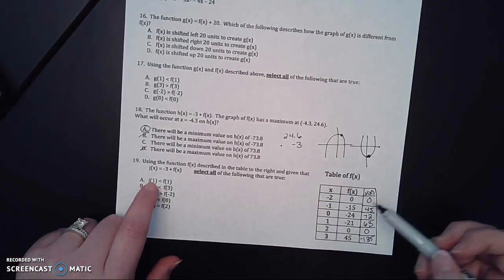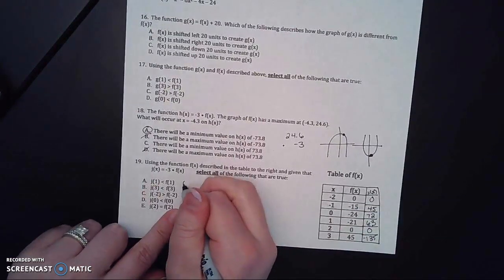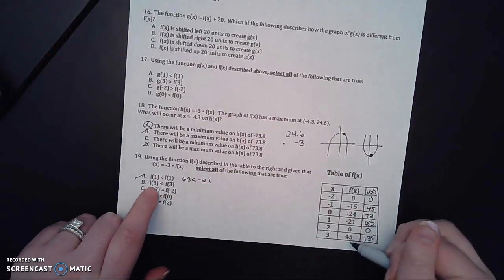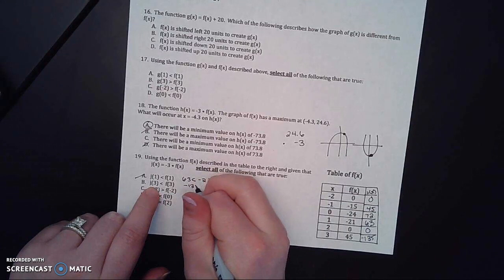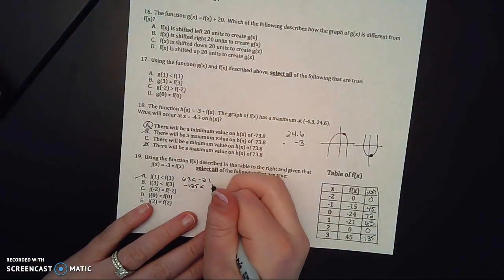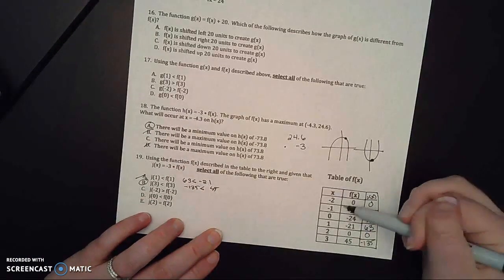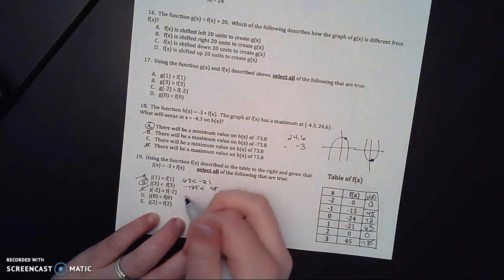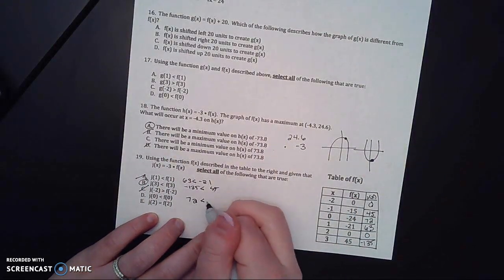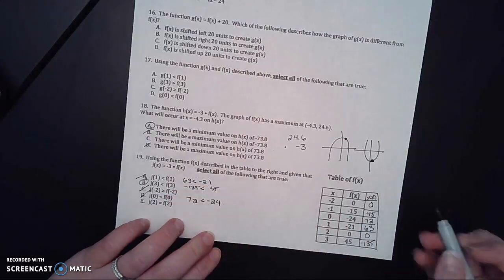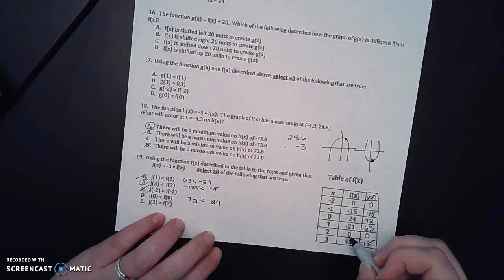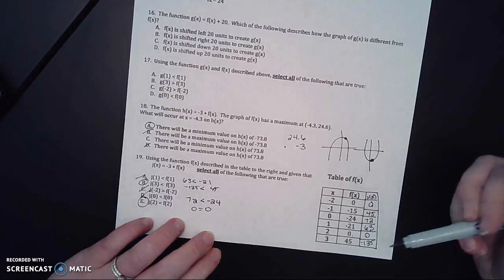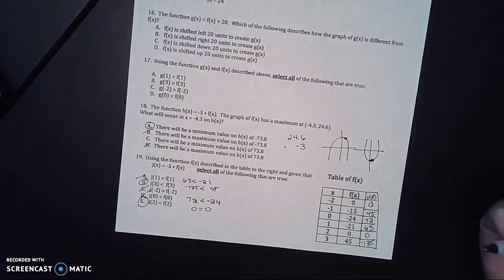I can now look. J of 1 is 63. Is 63 less than negative 21? Nope. J of 3 is negative 135. Is negative 135 less than 45? Yep. J of negative 2 is 0. Is 0 less than 0? No. J of 0 is 72. Is 72 less than negative 24? No. And j of 2? 0 equals 0? Yes. So those are my answers for numbers 14 through 19.